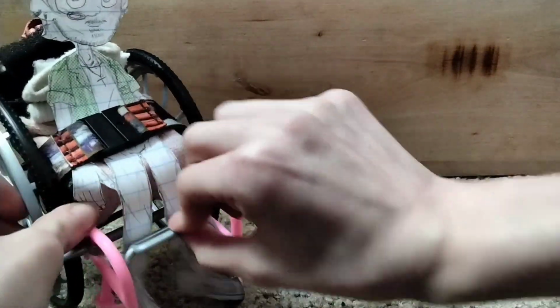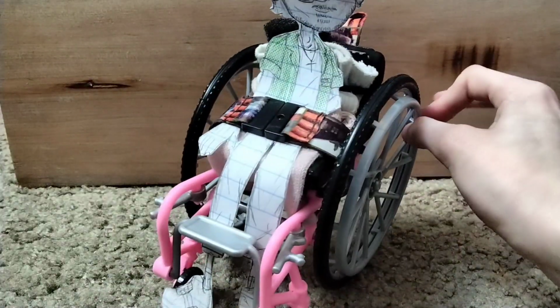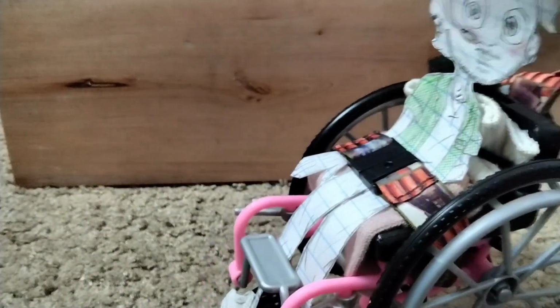Whoa, whew, too tight. And then there goes my belly. And then that is how I transfer. Simple. I just stroll, spin, and that is it. Now on to the next person.